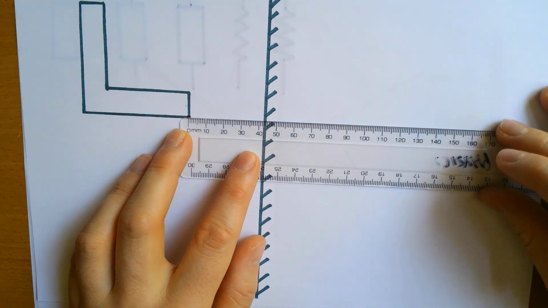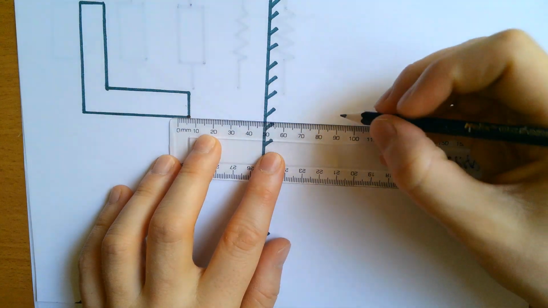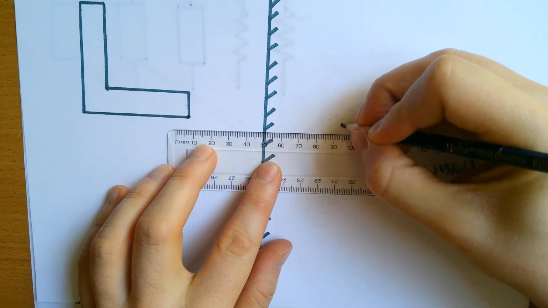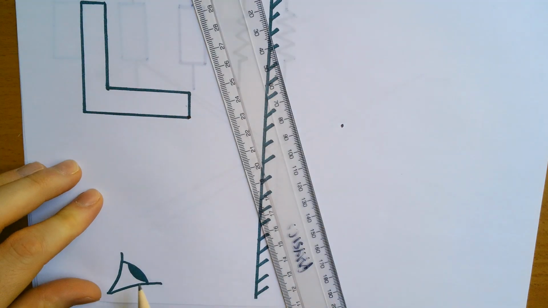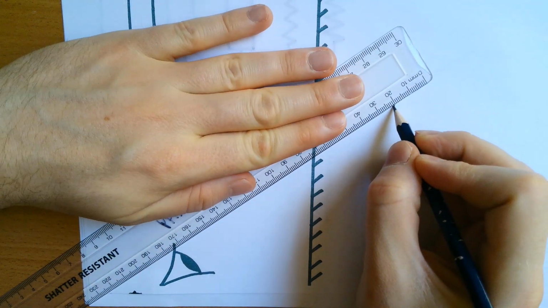That is 4.123 centimetres. So I'm going to go 1, 2, 3, 4.123 and draw that dot there. Now in this case we've got one big eye, so what I'm going to do is do it to the top and bottom of the eye.